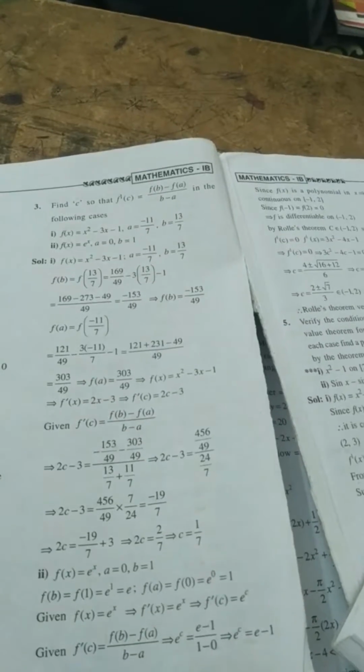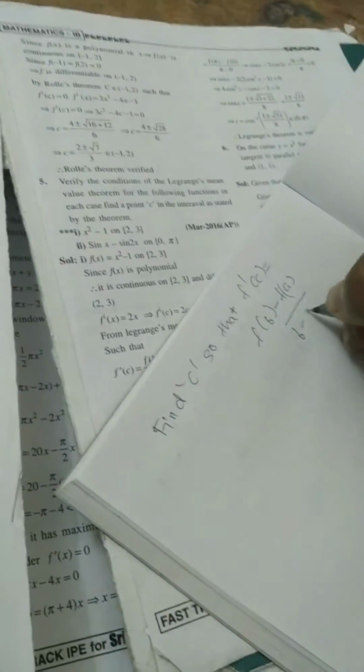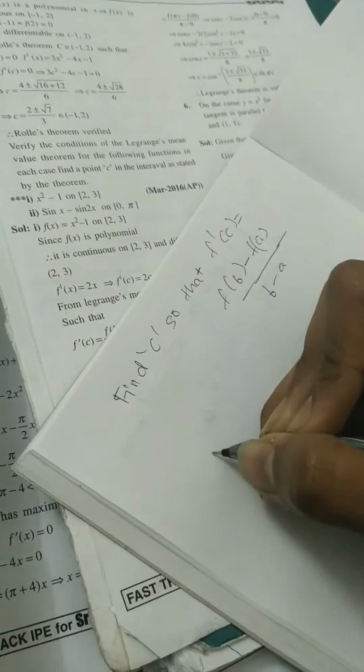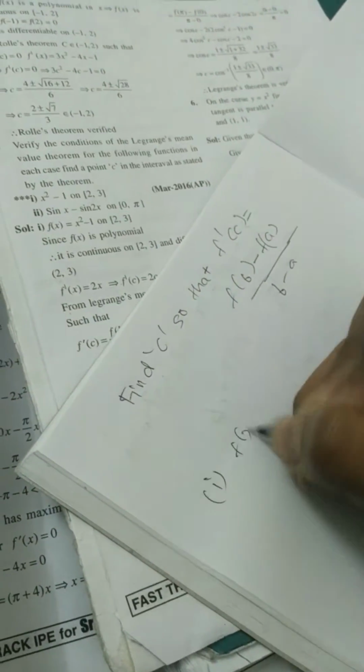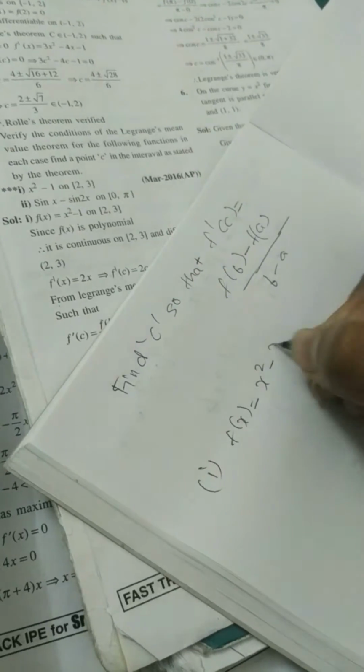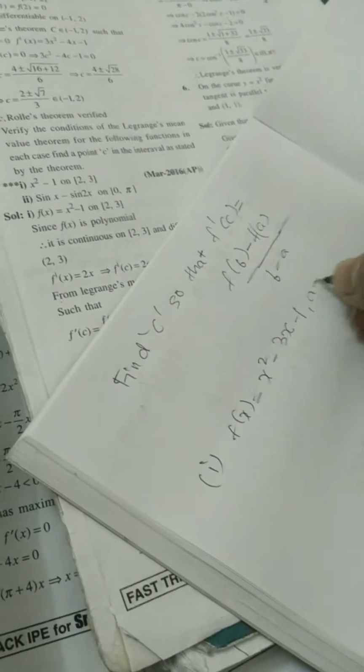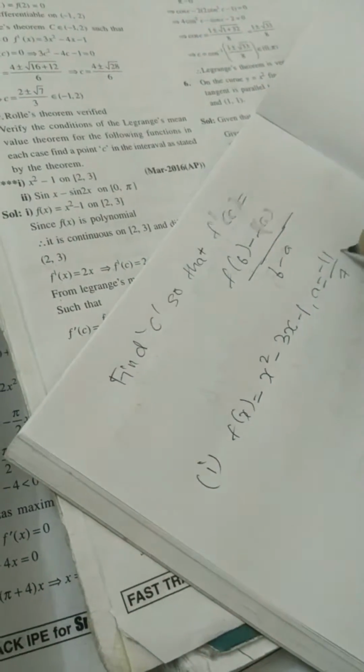Next question is find c so that f dash of c is equal to f of b minus f of a by b minus a. First one, f of x is equal to x square minus 3x minus 1, a is equal to minus 11 by 7, b is equal to 13 by 7.